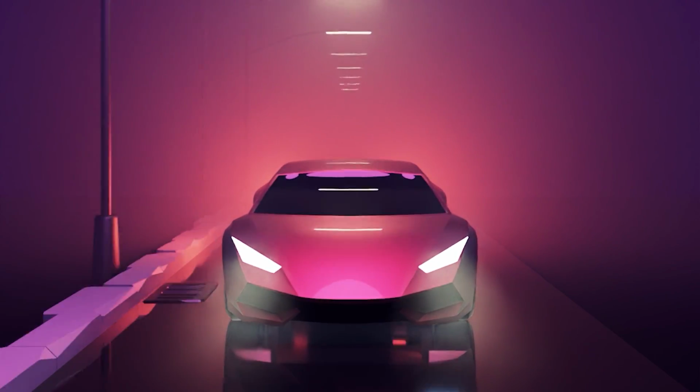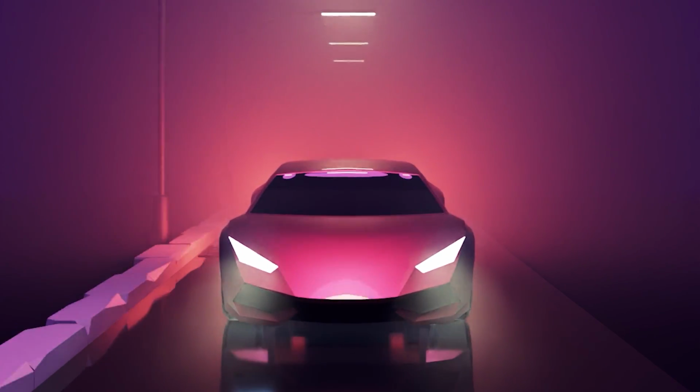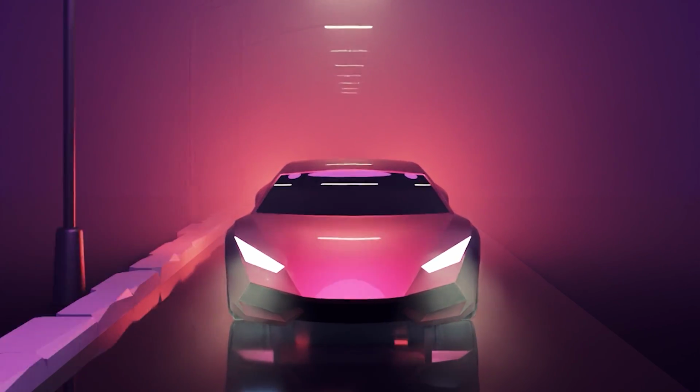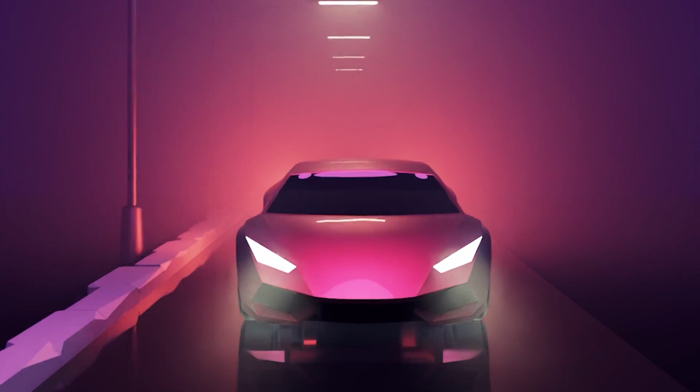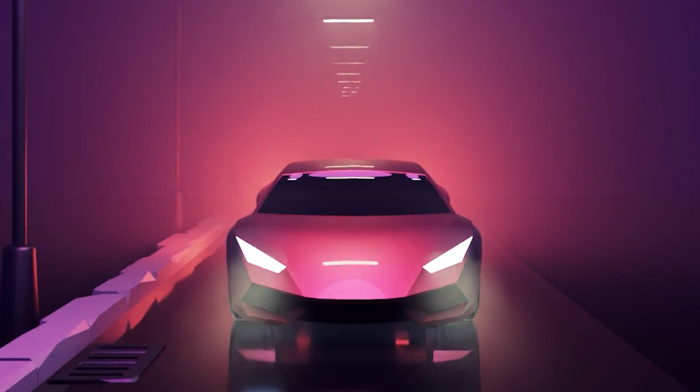Today we're gonna make this simple synthwave loop animation and I'll provide the car model for you, so we'll focus mostly on modeling the environment, the animation and lighting and rendering.